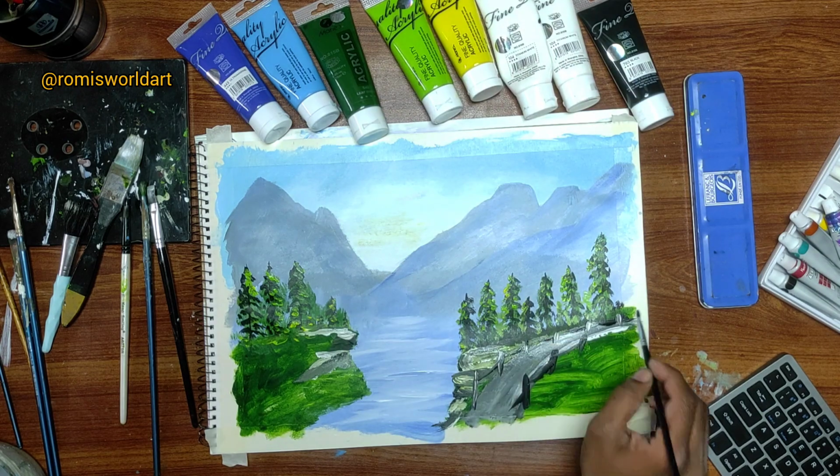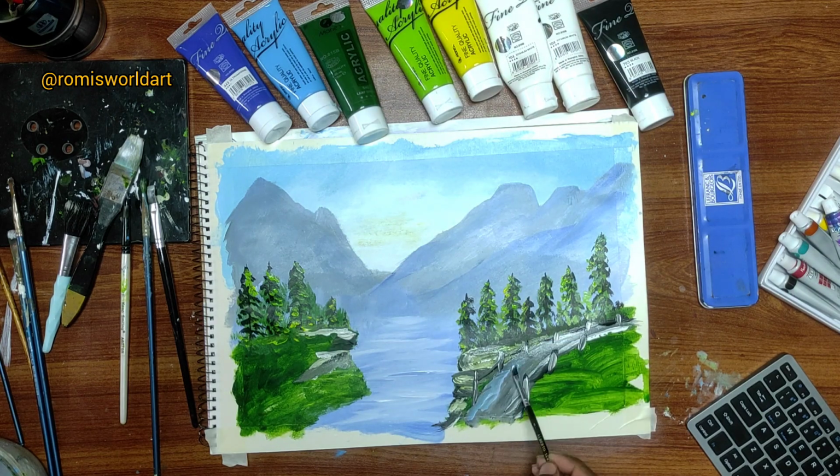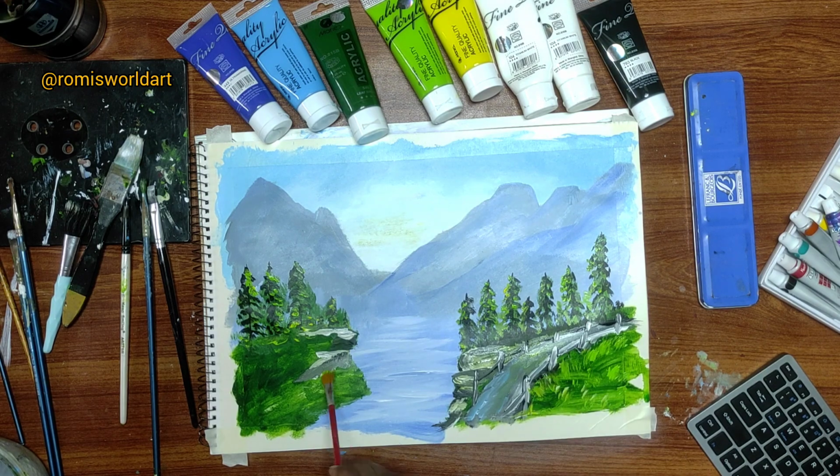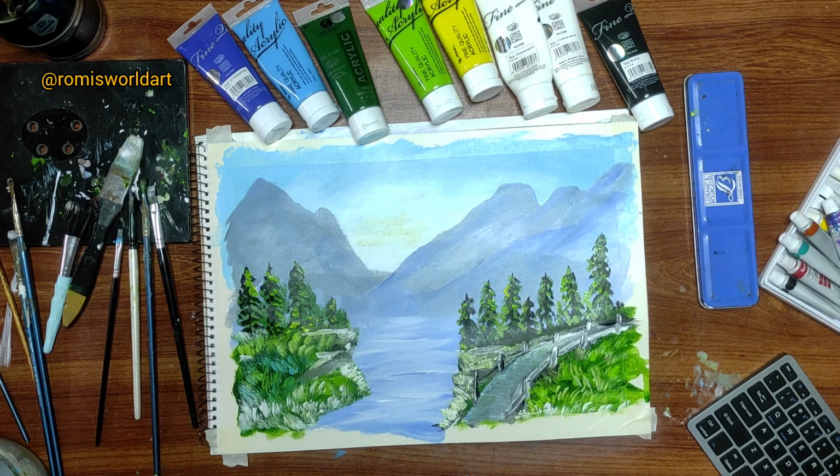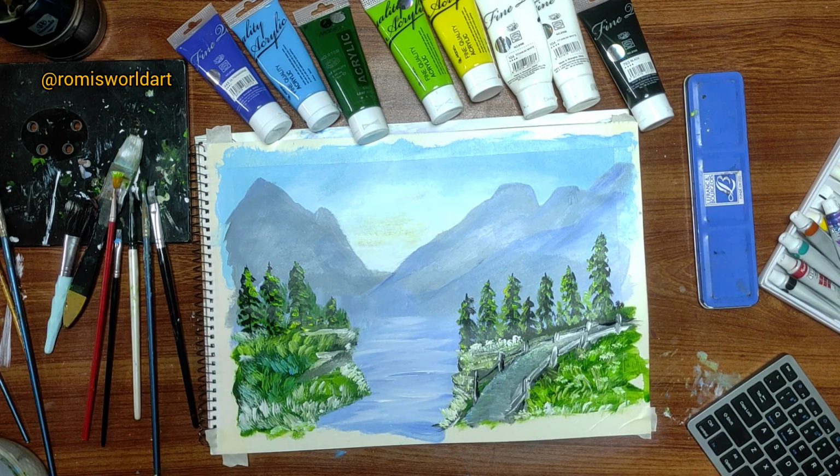So add the touches of life and storytelling. Let's paint a small path on the right side using earthy tones to show where people might walk, suggesting the presence of humans living with nature. So the path adds a narrative element, making the scene feel alive and real.